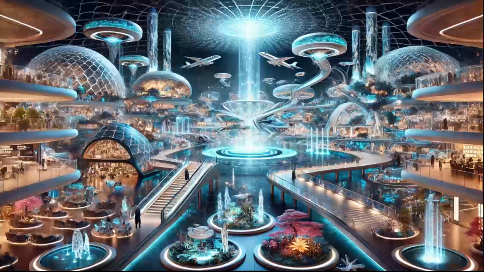It really is. Lakehouse is changing the way we think about data management. I'm excited to see what else it can do. Me too. We're just scratching the surface here. Well, stay tuned because we're going to dive even deeper into Lakehouse after the break.